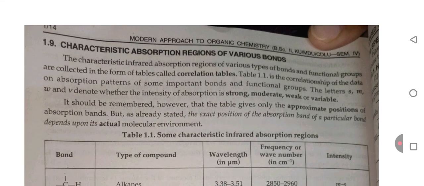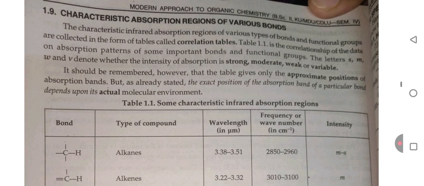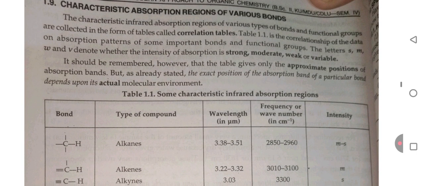Characteristic absorption region of various bonds. The characteristic infrared absorption regions of various types of bonds and functional groups are collected in the form of tables called correlation tables. Table 1.1 is the correlation data on absorption patterns of some important bonds and functional groups. The letters S, M, W, V denote whether the intensity of absorption is strong, moderate, weak, or variable.